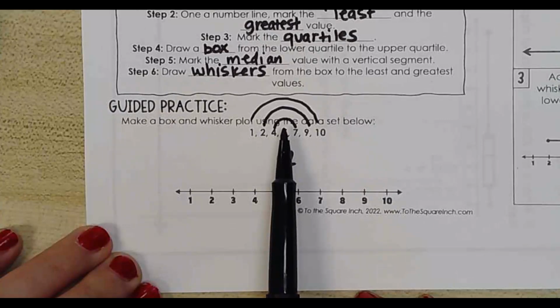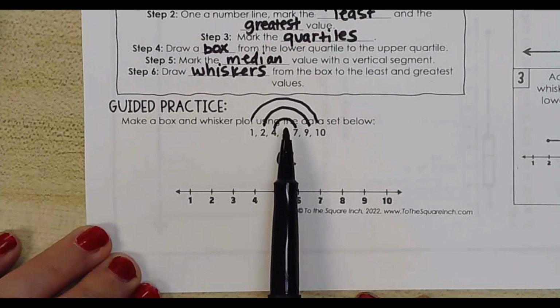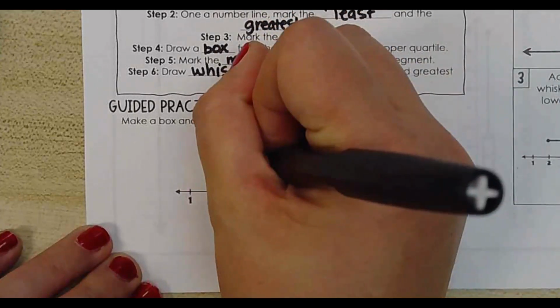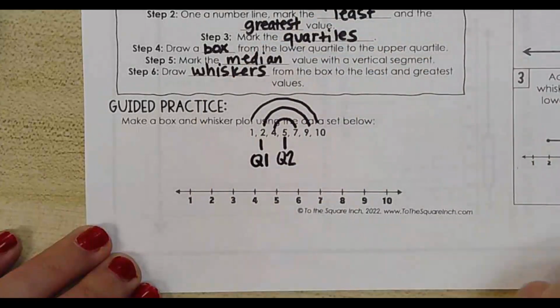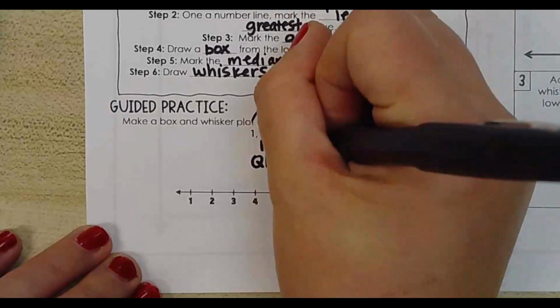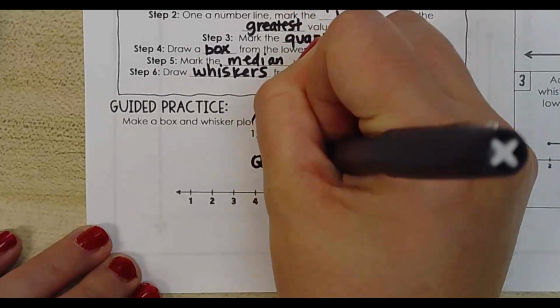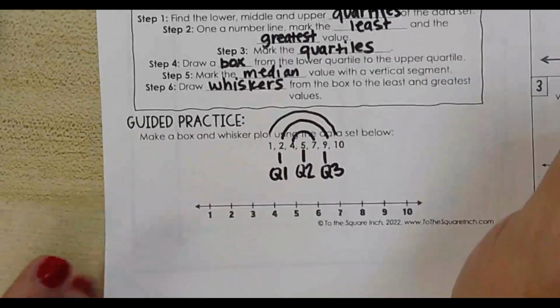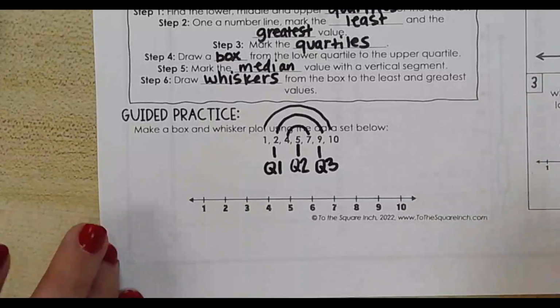And I can see the lower half and I can see the upper. My lower exact middle is 2, and that's going to be Q what? 1. And then my upper's exact middle, and that's what you need to know at this time. So we know our Q1, our Q2, and Q3. Do we all understand up to that point?